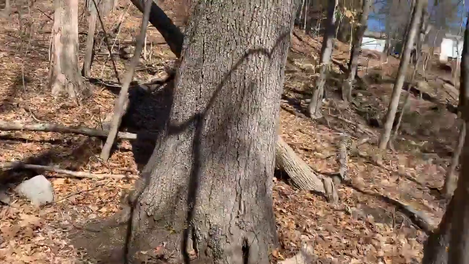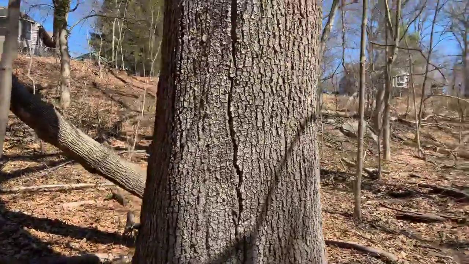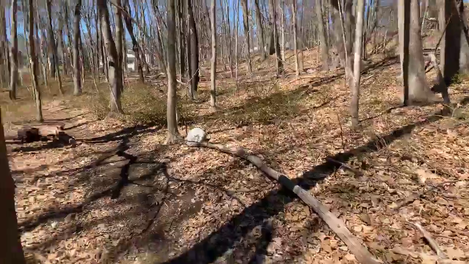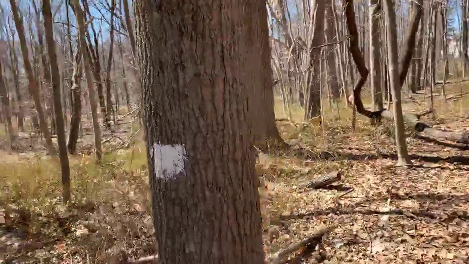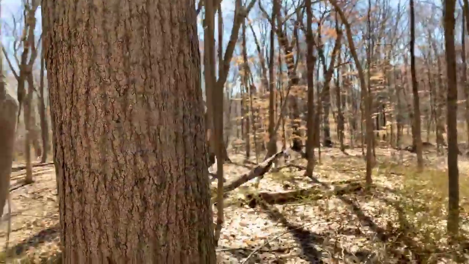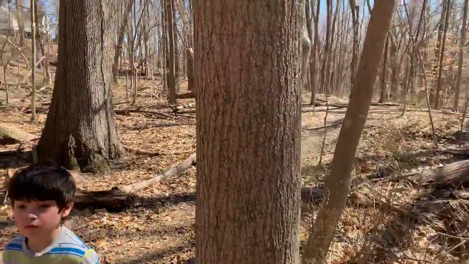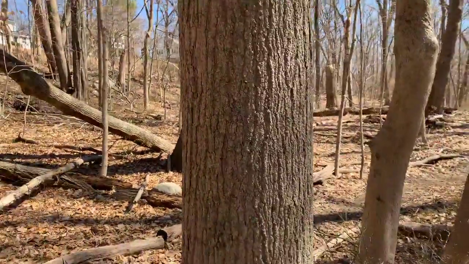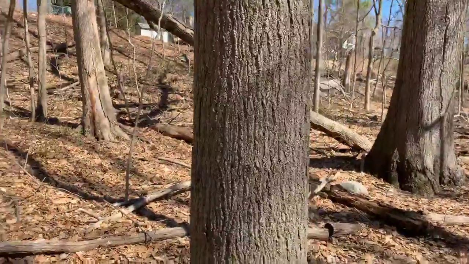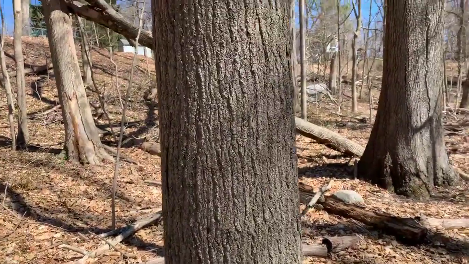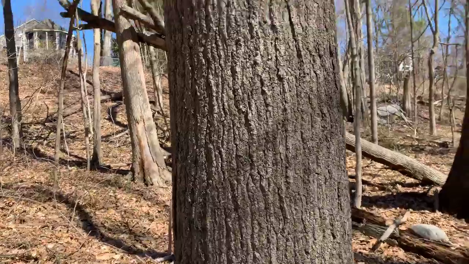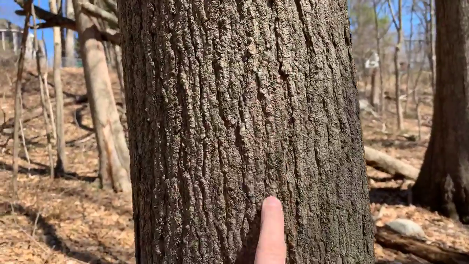Here's a black oak again. There are fewer species up here than I had guessed. We'll start here, but we're making our way towards sugar maple. This is sugar maple, this individual right here. You can see it doesn't have the strippy bark that red maple does. There's something rough about this bark.